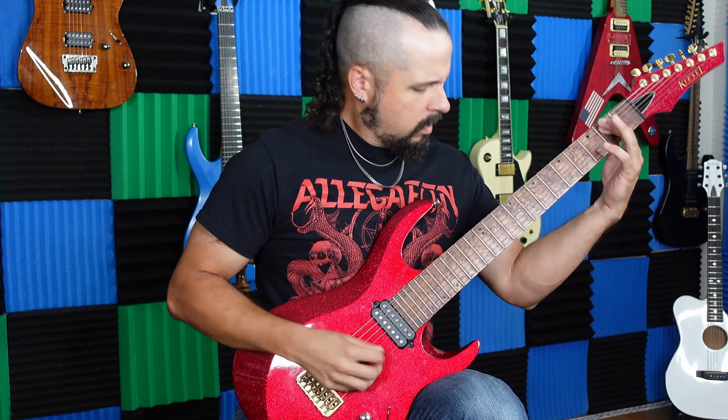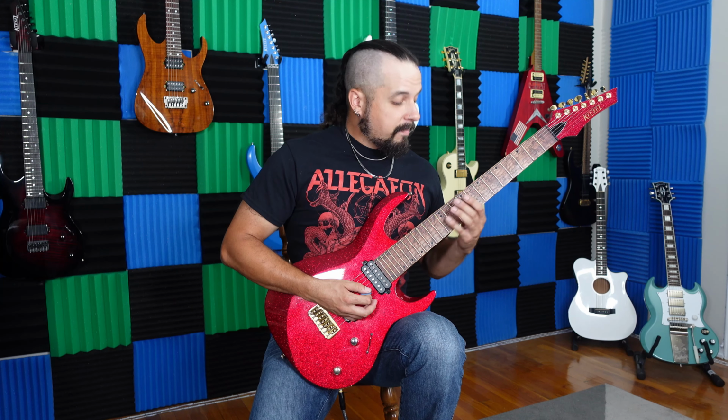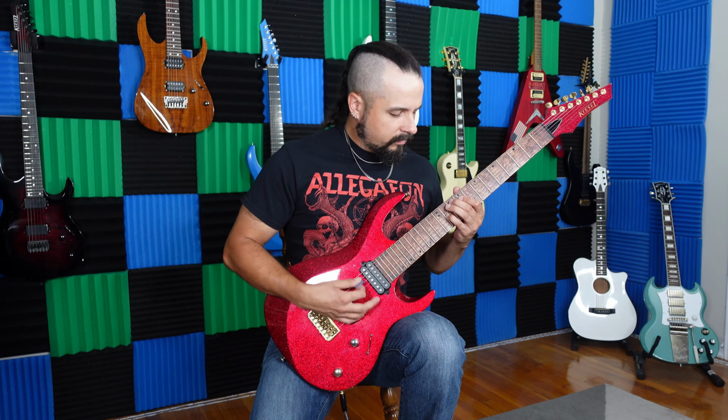So we add a couple extra notes, but it's all based around that chord shape once again. And I'm muting all of the notes of that chord. So the first note, again, we're starting 10th fret on the E string. We're doing 10, 9, 10.